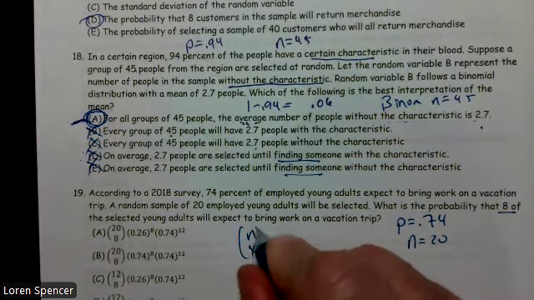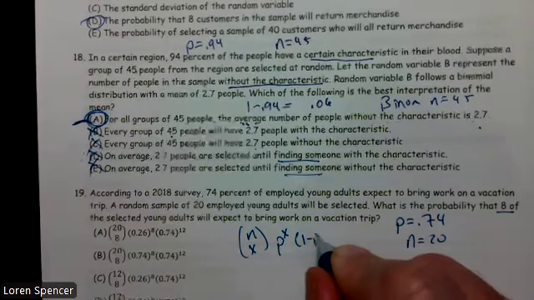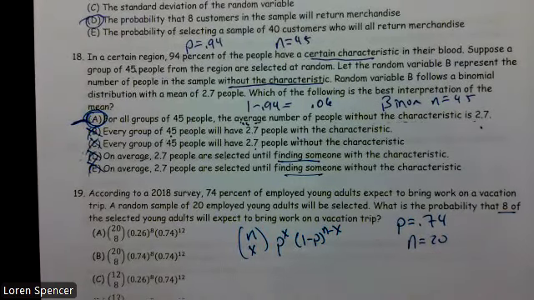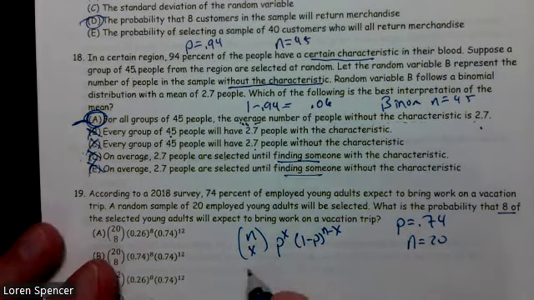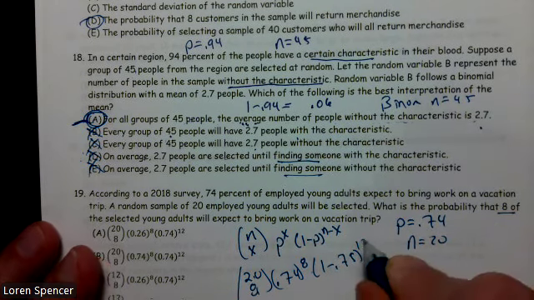N choose X, P to the X, 1 minus P to the N minus X. So in this case, 20 choose 8, 0.74 to the 8th times 1 minus 0.74 to the 20 minus 8, which is 12.